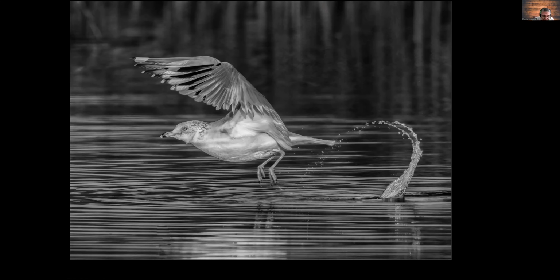The legs are a little on the soft side, but that's okay. It's motion going on. So that seems very consistent and doesn't bother me at all. So nice job. Good capture. Thank you.